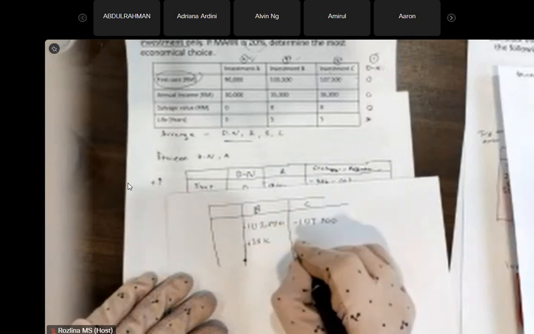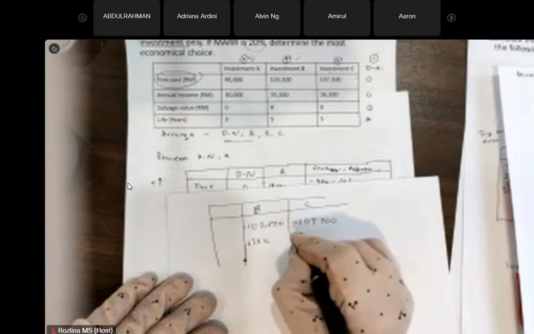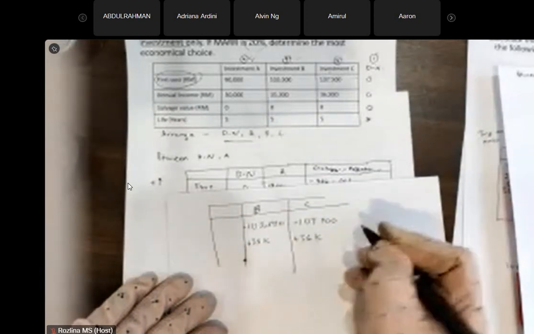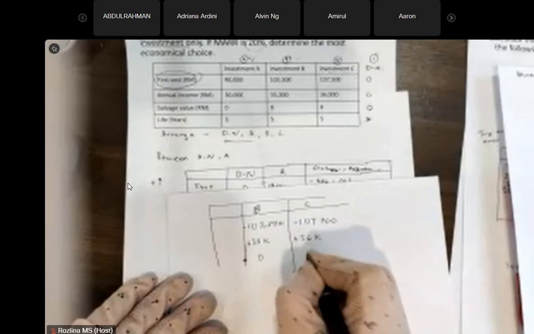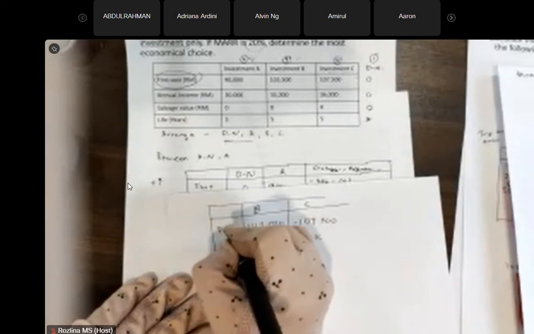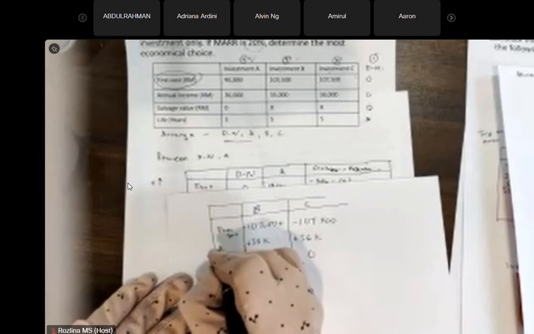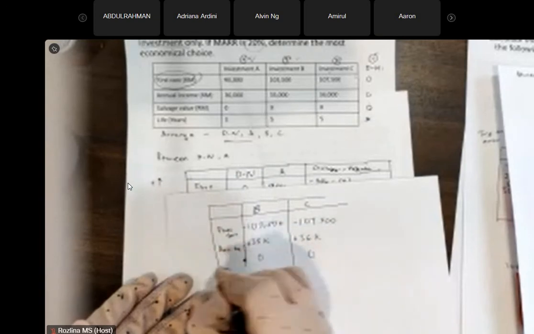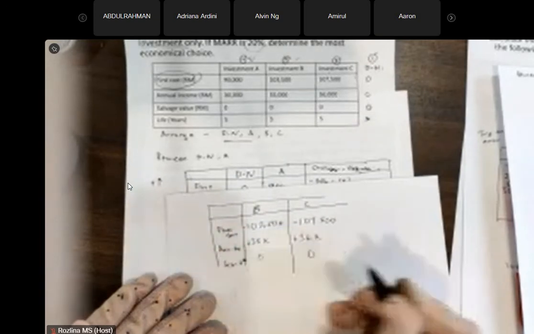So income is 36k positive, and there is no salvage. This one is first cost, this one is annual income, and this one is salvage value.